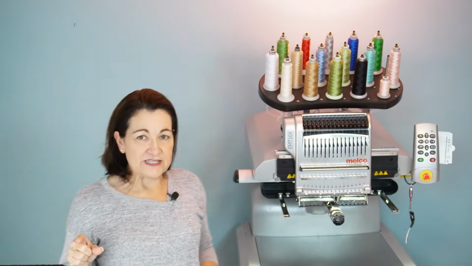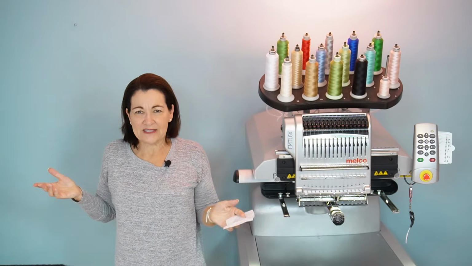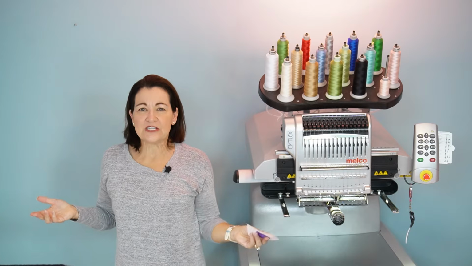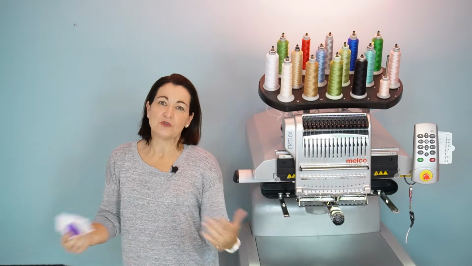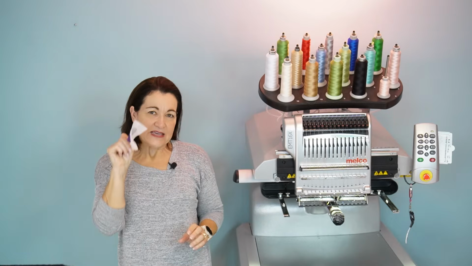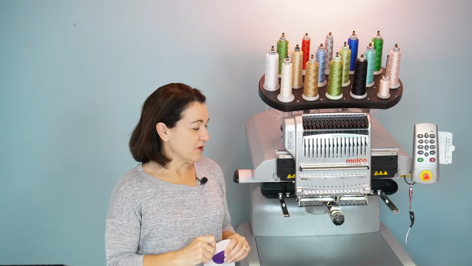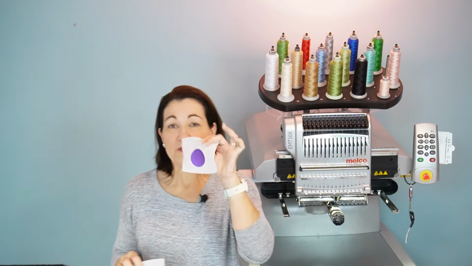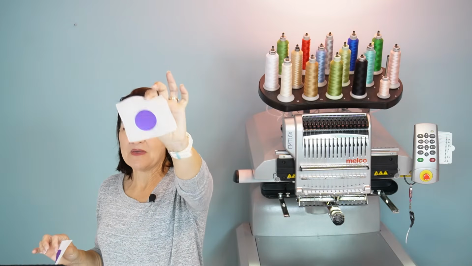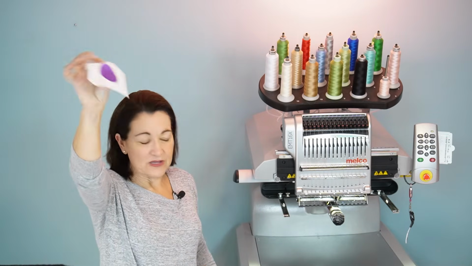A great digitizer, of course, knows that this happens and will digitize it properly. If he digitizes it properly and you use the wrong backing, well, you have to use the right backing. So that is number one: your digitizer manipulates the circle so that it will actually turn out the shape that you want and not a weird egg shape.